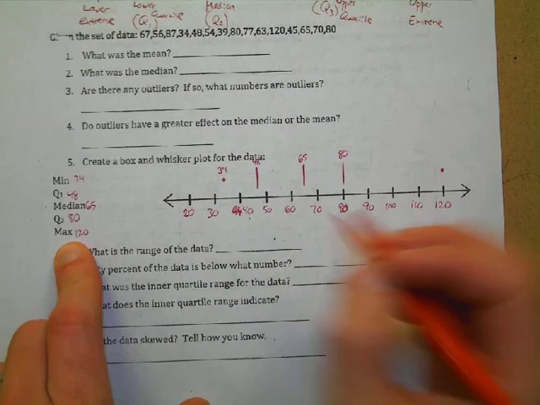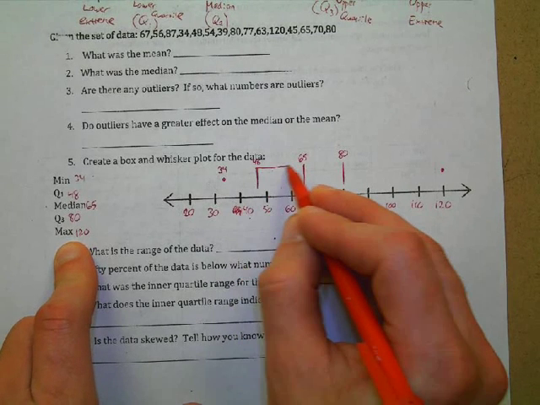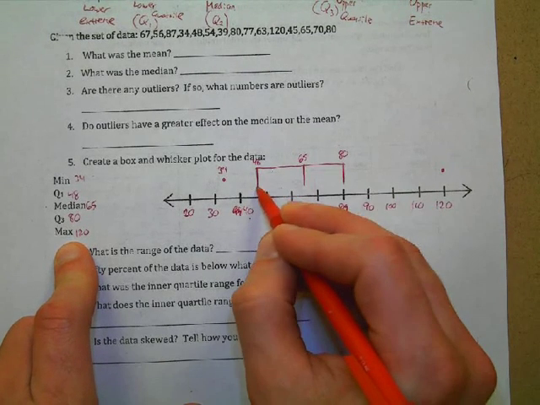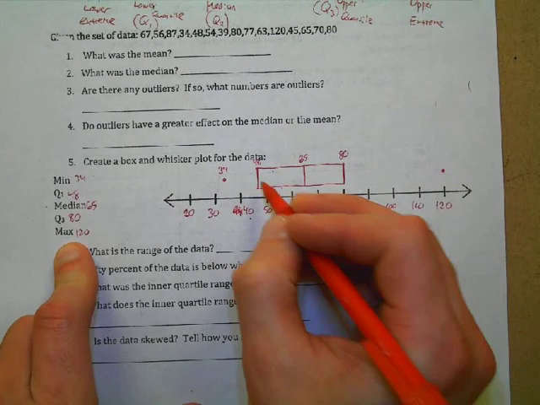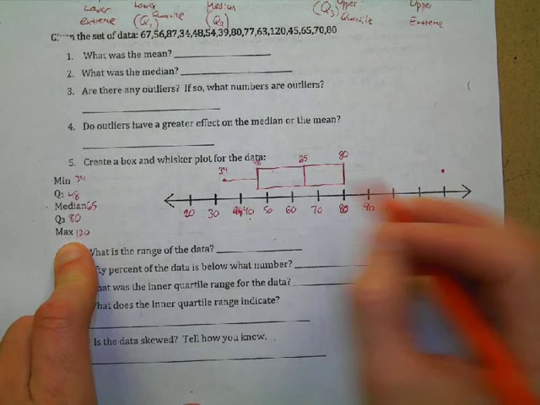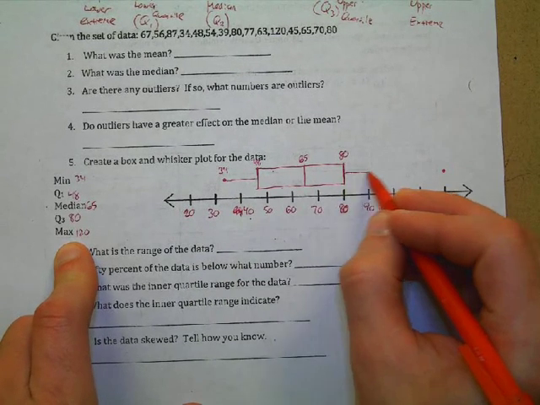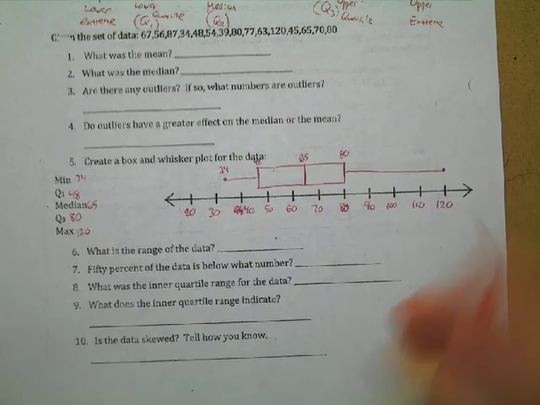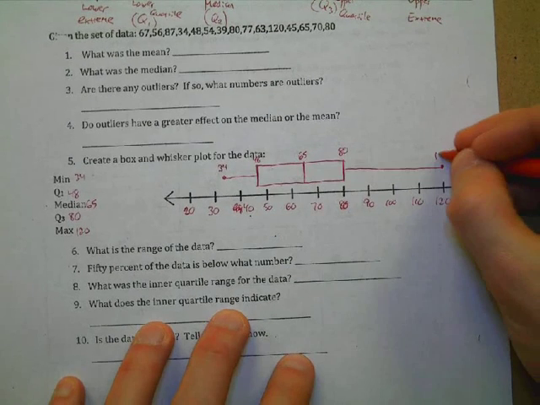So we'll connect the Q1, median, and Q3 to make the box. And then we'll make our little whiskers. It's curious like a cat. That's why they call it whiskers. Oops, I forgot to put my extreme there.